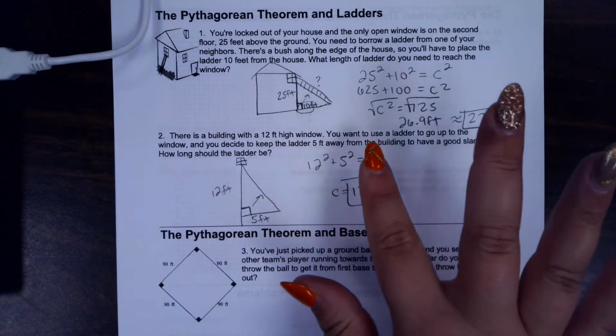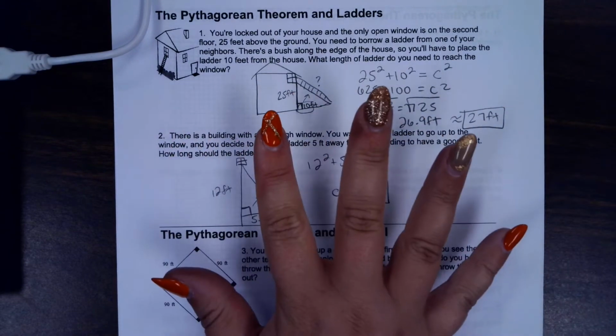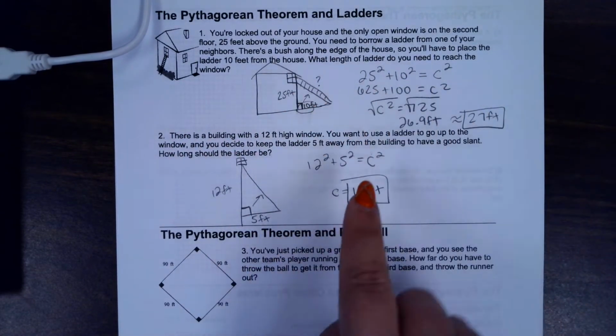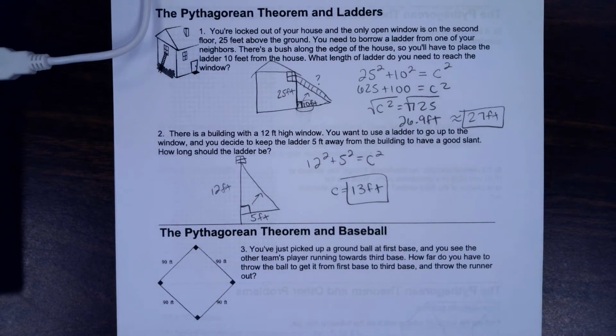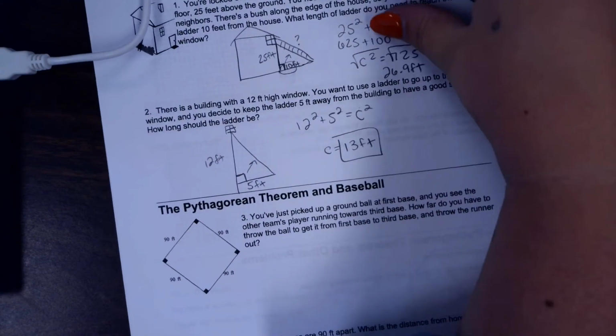For some of these, I'm going to skip the solving part since you're already good on the solving part. I'm just going to make sure you know how to set up your picture and the equation. I'm confident in your solving skills from there.